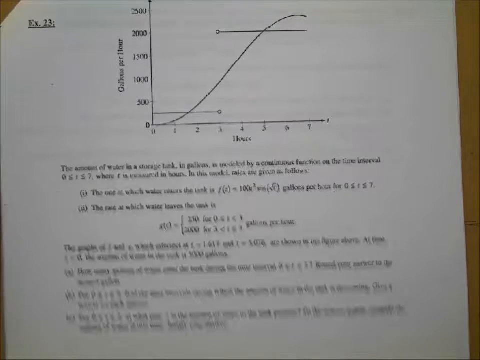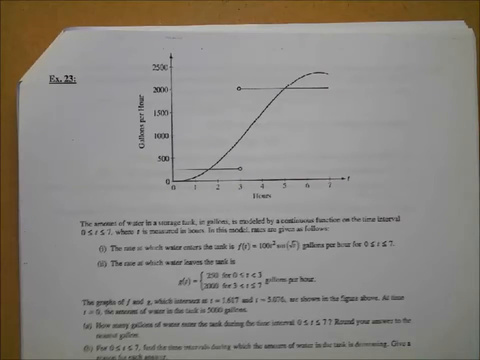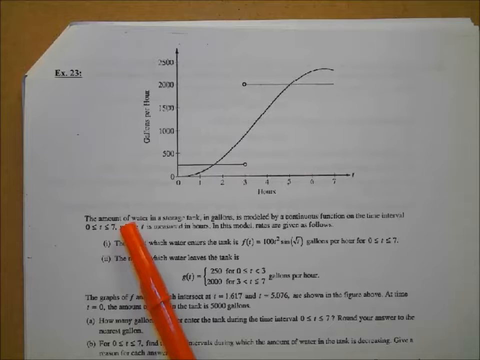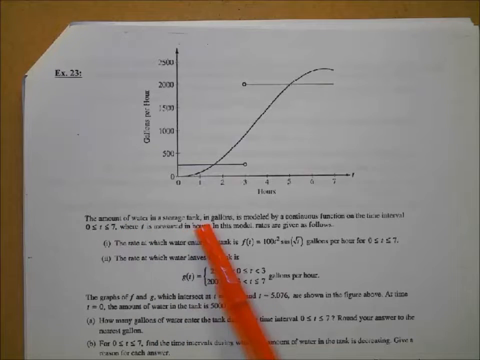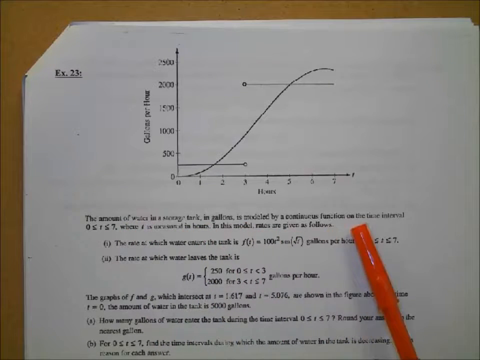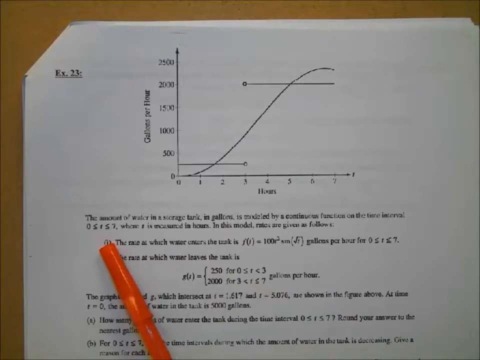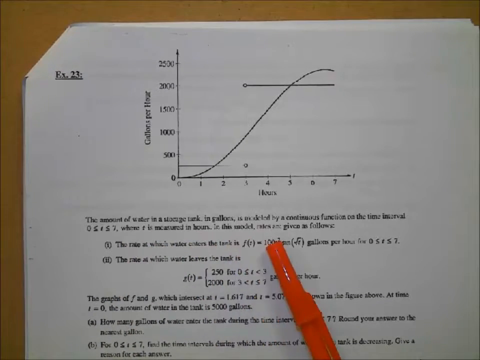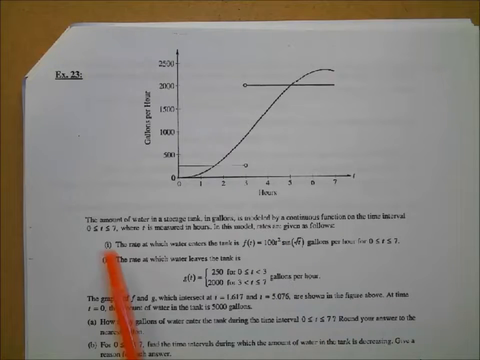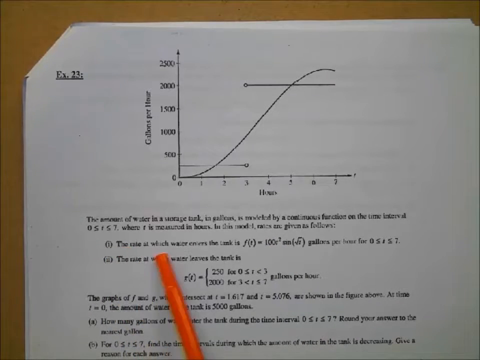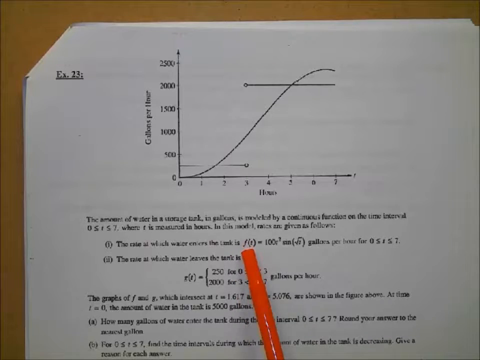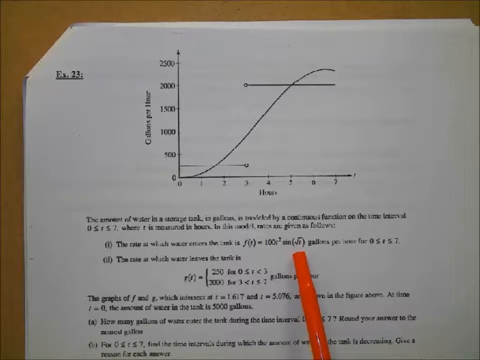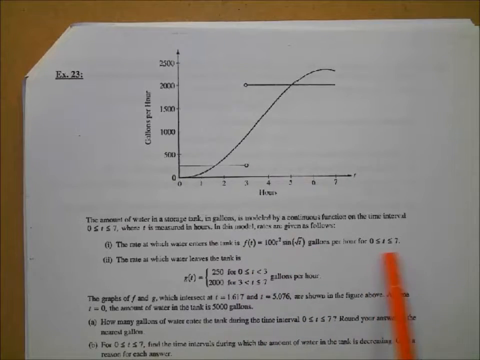So you're like, great, thanks for giving us this weirder one here. So the amount of water in a storage tank in gallons is modeled by a continuous function on the time interval 0 less than or equal to t less than or equal to 7. So that's our interval, where t is measured in hours. In this model, rates are given as follows. The rate at which water enters the tank is f of t equal to 100 t squared sine of the square root of t, gallons per hour, for 0 less than or equal to t less than or equal to 7.